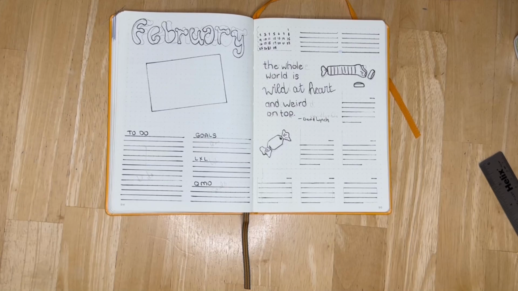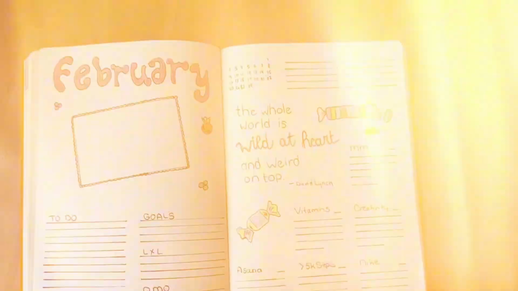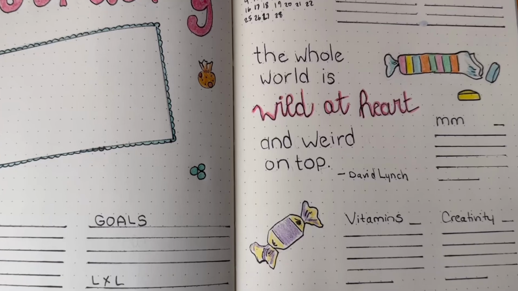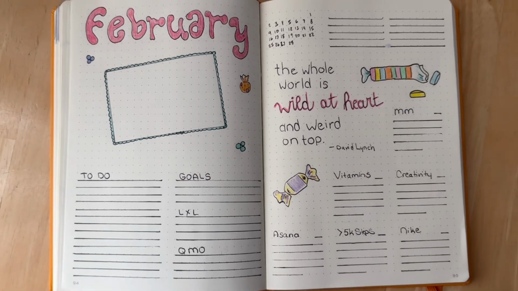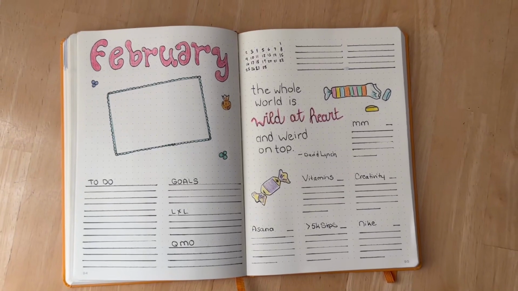And just like that, the monthly spread for February is ready to go. It's fully colored and filled out, and all I need to do now is bring in those final migrations.